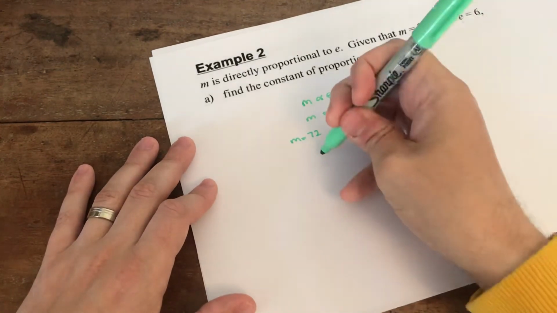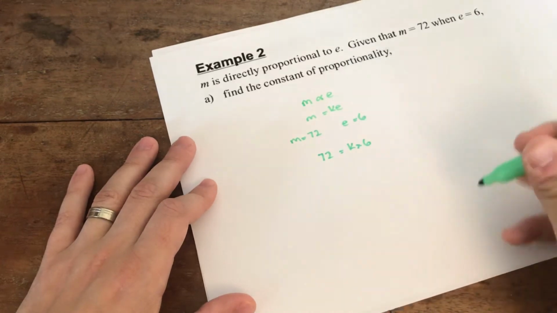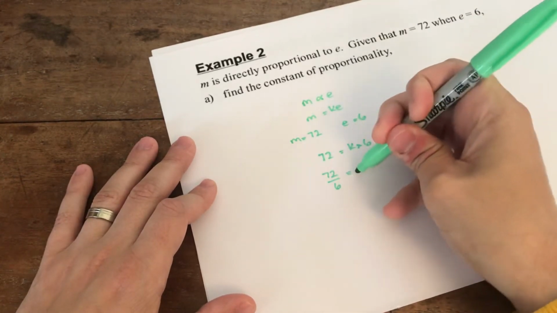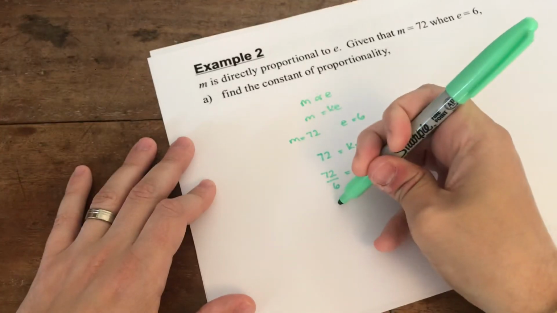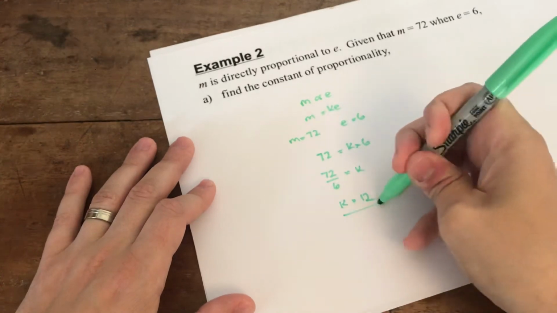So 72 equals k times 6, and then 72 divided by 6 equals k. So therefore, k equals 12.